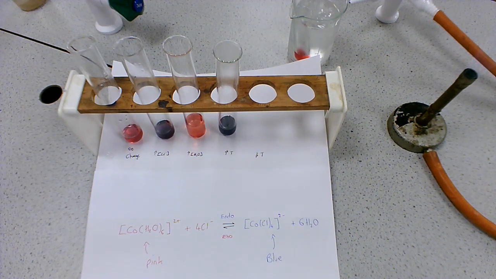So if we were talking about a gas system where we had reactants or products that are gases, the same principles apply. If I were to increase the pressure, then the equilibrium will shift forwards or backwards in order to decrease that pressure. Or if I decrease the pressure, it will shift forwards or backwards to increase it.